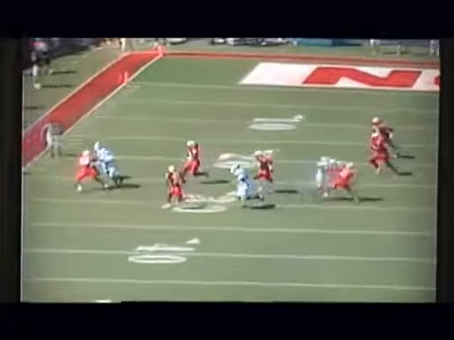Okay, now we've gotten into a tighter bunch pack set with 3x1. We're going to throw it to number 2. We have a crack block down here. We have an arc block on the corner. The linemen are reaching and running. The backside's going to seal off. We have one step up, one step back here.